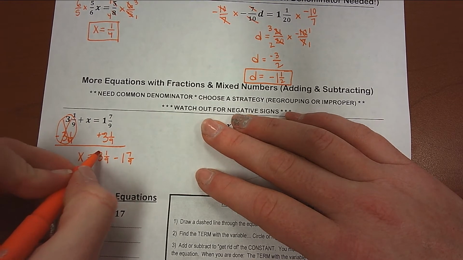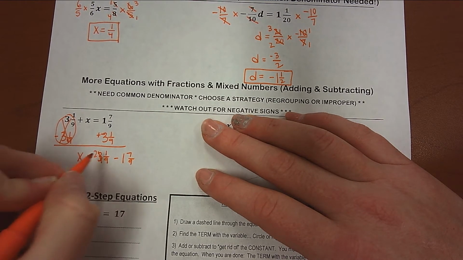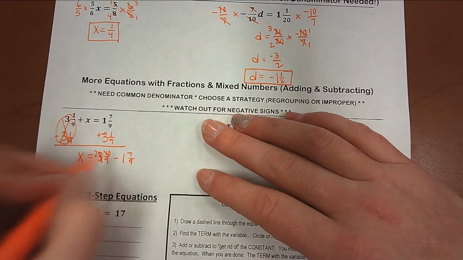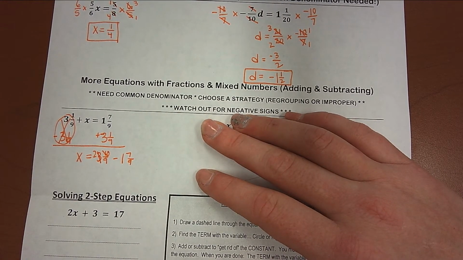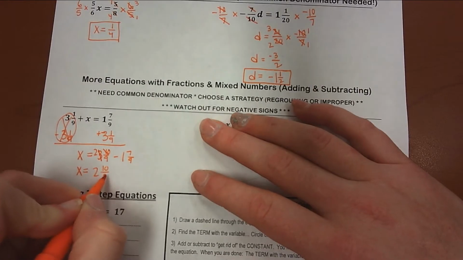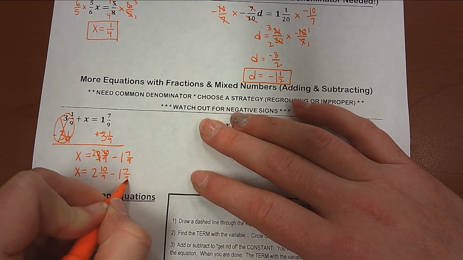So I'm going to have to do some borrowing here. I'm going to have to change 3 to 2 and take 1 into 10 because I'm going to add 9 ninths and get 10 ninths. So I've got x equals 2 10 ninths minus 1 7/9.